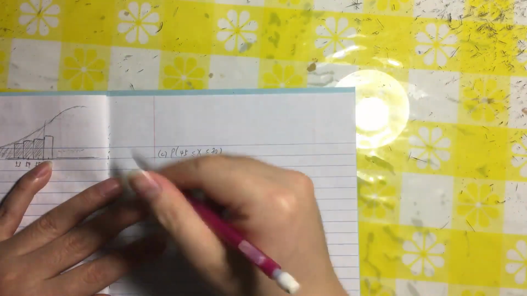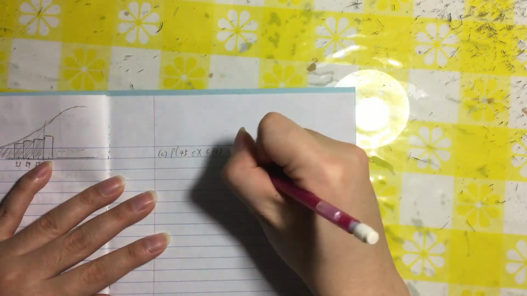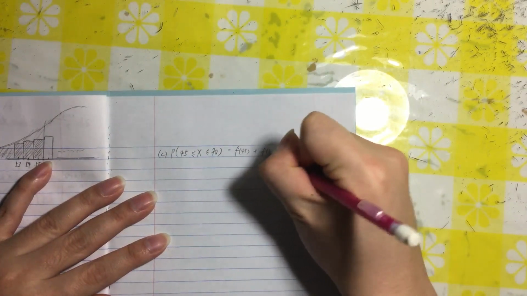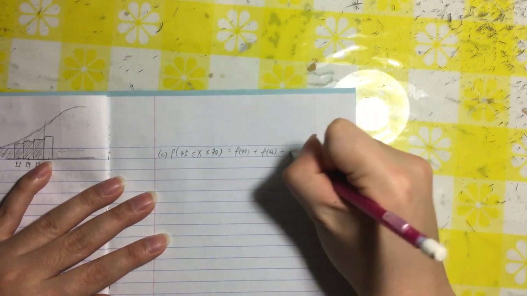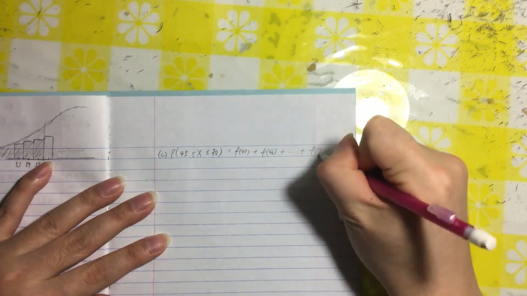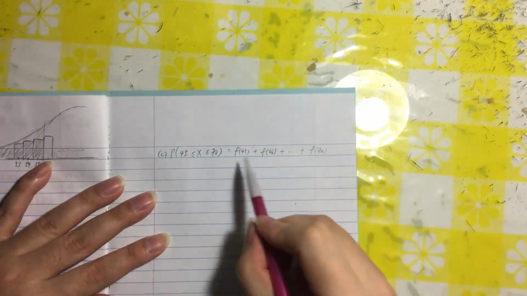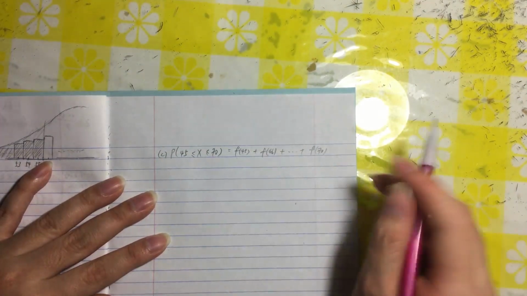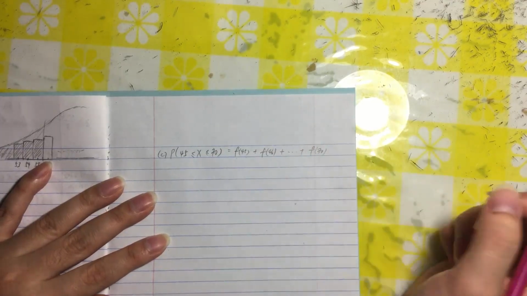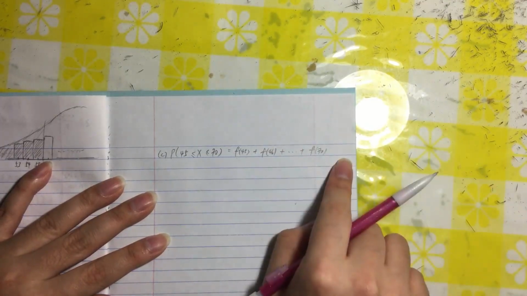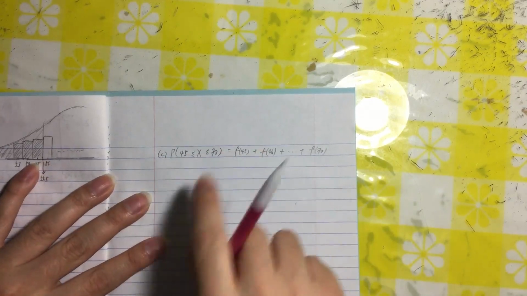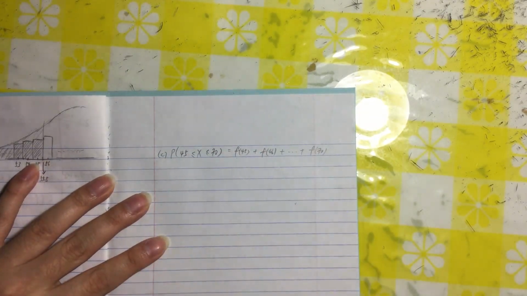If we try to find the probability directly using the probability function, we need to find f of 45 plus f of 46 plus until f of 70. From f of 45 to f of 70, there are 26 terms. We must compute each term individually and then add it up. If we solve it this way, it may be too much work. So for this problem, let's try to use normal approximation. It may be a little easier.